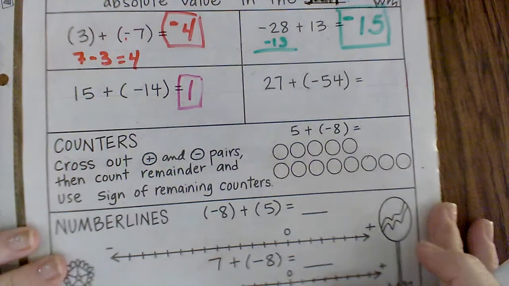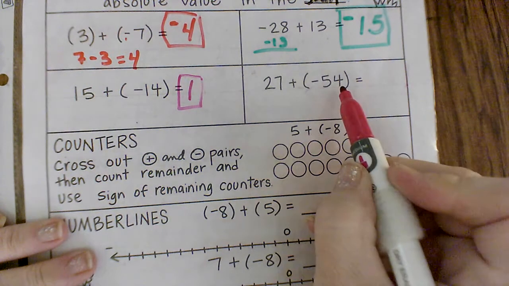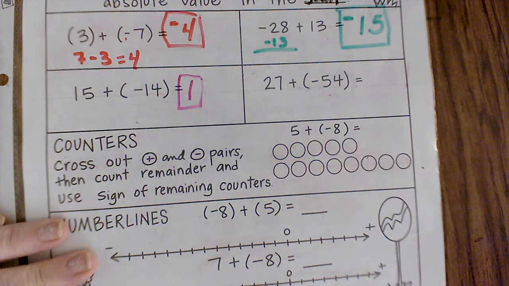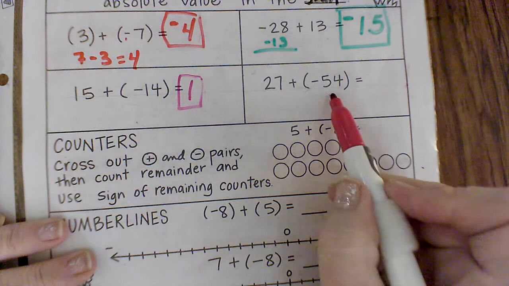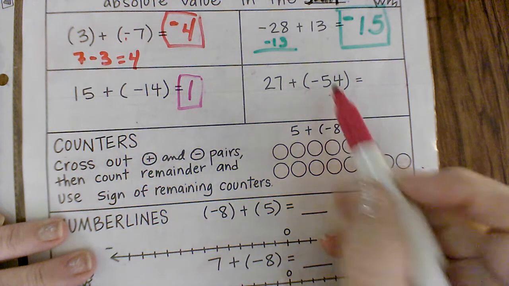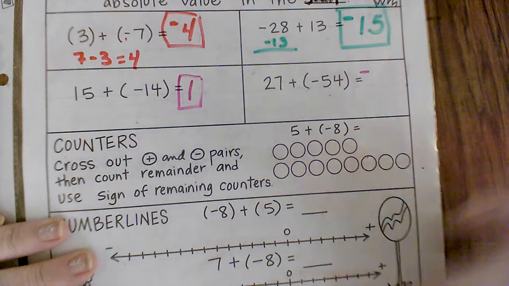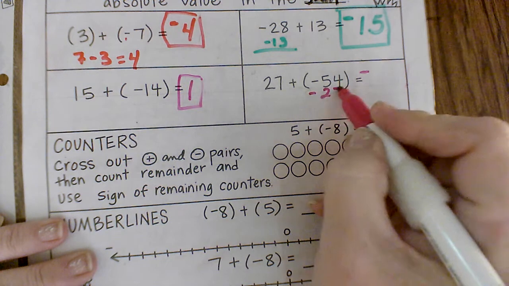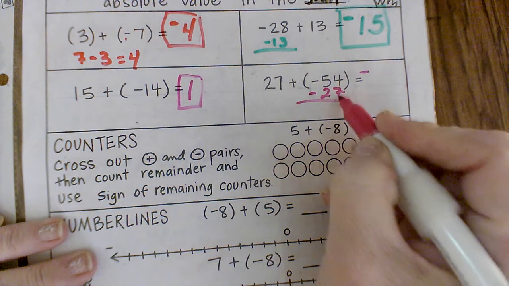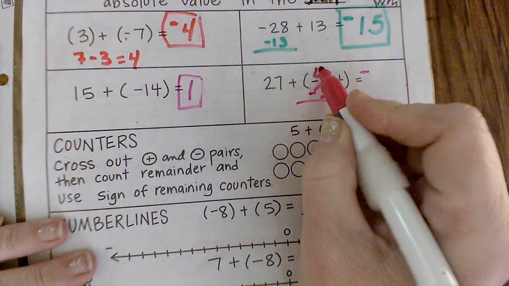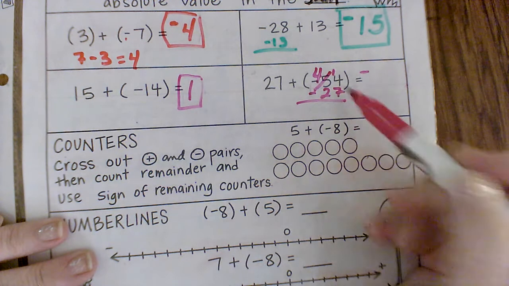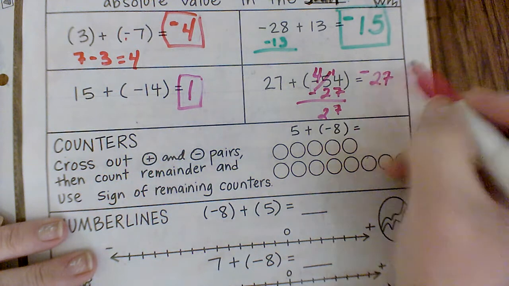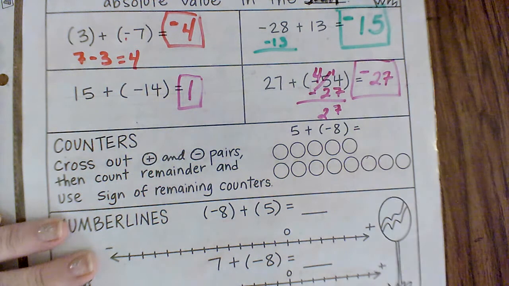Last one using just numbers. 27 and -54. Looking at the two numbers, which is bigger, 27 or 54? Yep, 54. It's negative, so my final answer is negative. Now I'm just going to do 54 minus 27. I have to borrow to subtract that 7 from the 4, so we're going to make this a 4, and that becomes 14. 14 minus 7 is 7. 4 minus 2 is 2. So I put a 27 there. I already have my negative. There's my answer. Okay?